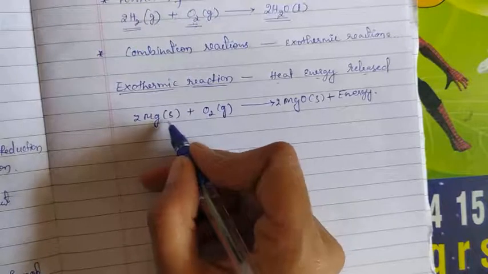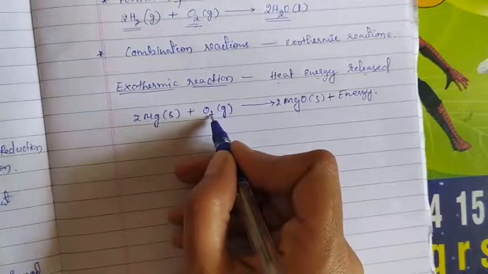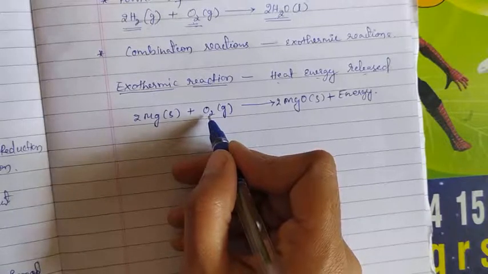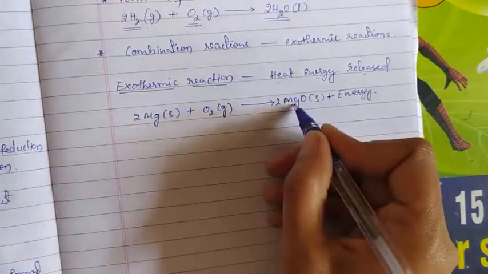When magnesium ribbon is burnt in oxygen, it burns with dazzling white flames to form magnesium oxide.